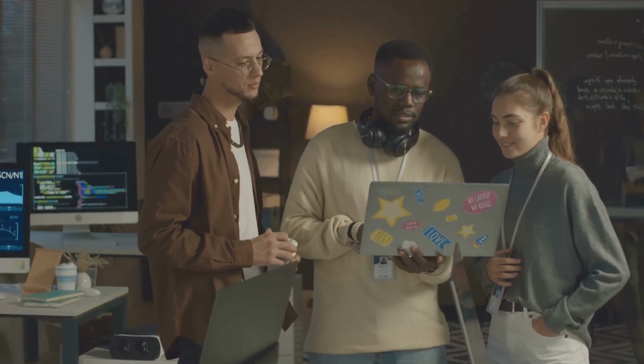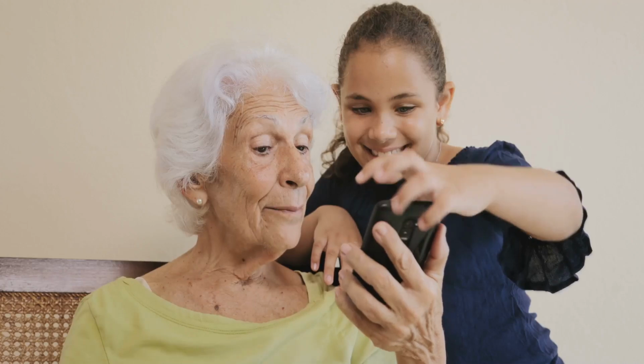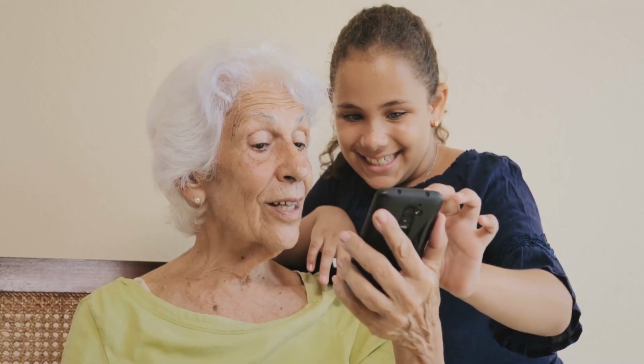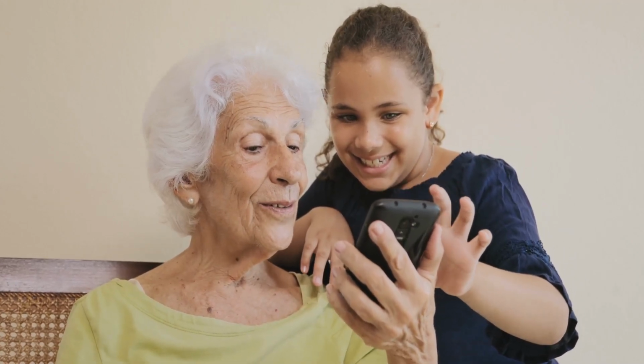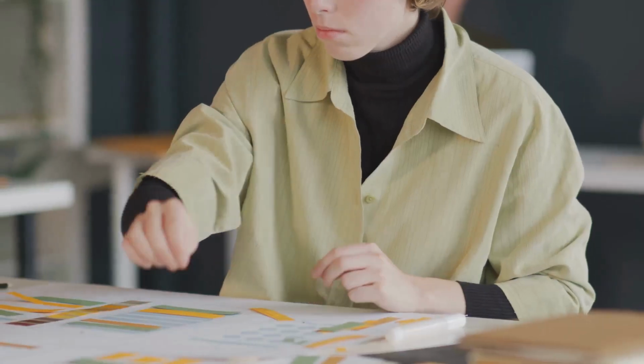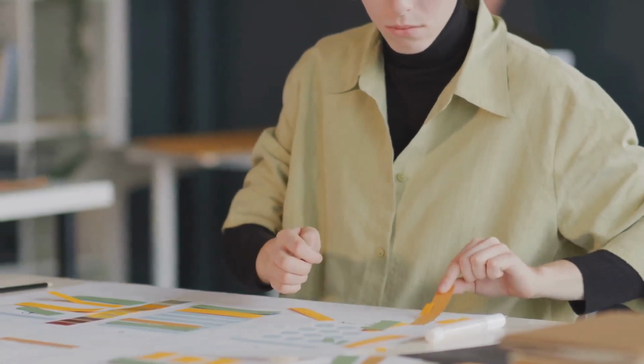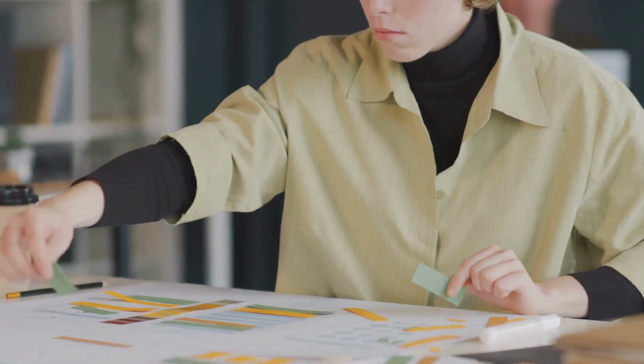Identifying your target audience is equally important. Are you building an assistant for AI for tech-savvy individuals or those less familiar with AI? Understanding your audience's needs and expectations will shape your assistant's design and functionality.